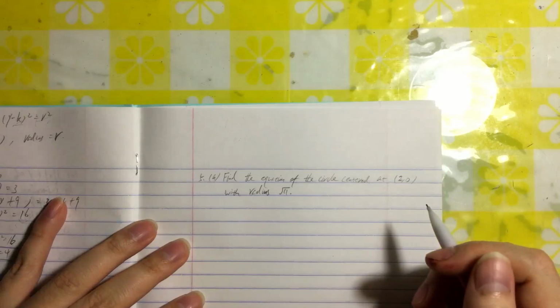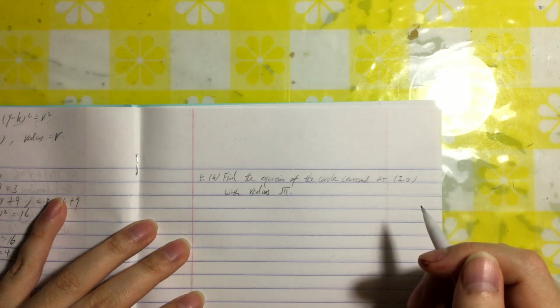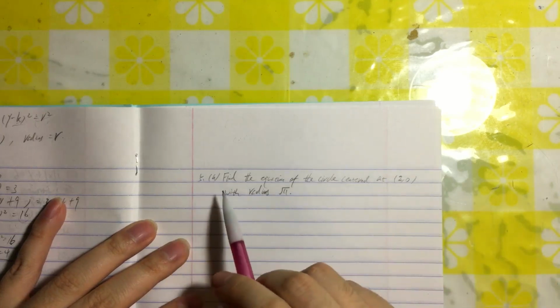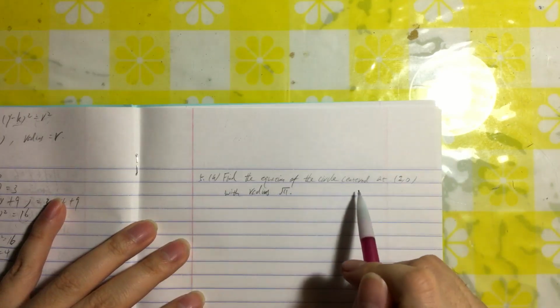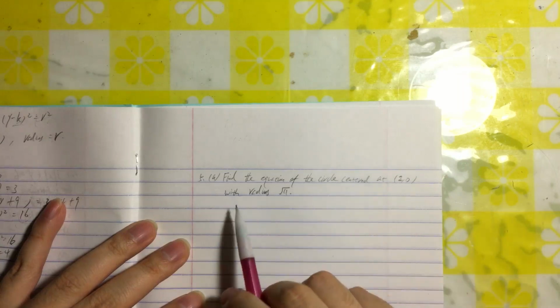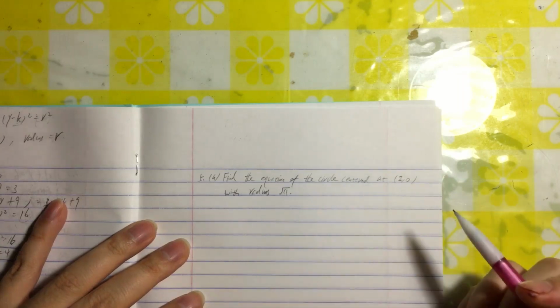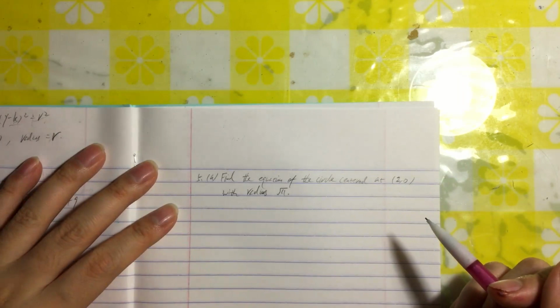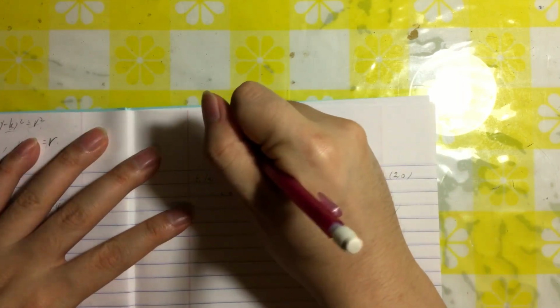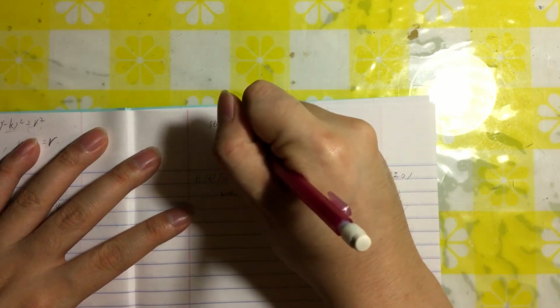Number 5. Find the equation of a circle in the standard form. Part A. Find the equation of a circle with center at the point 2, 0, with radius square root of 11. Let's first write down the standard form of the equation of a circle.